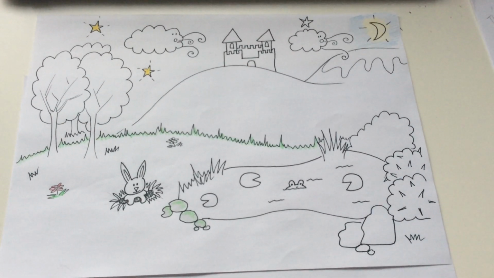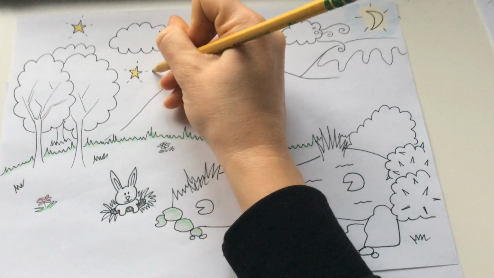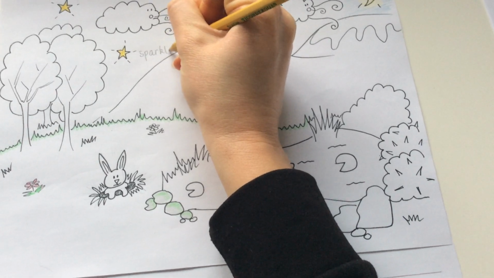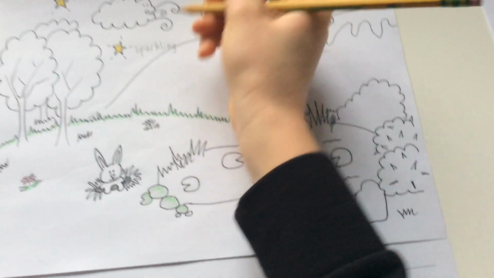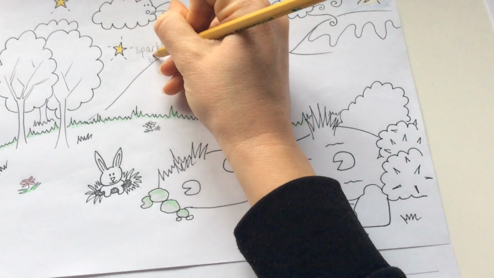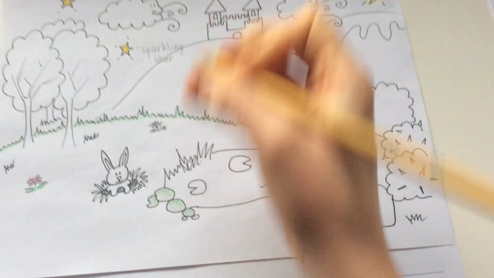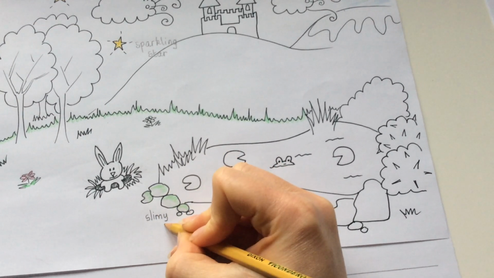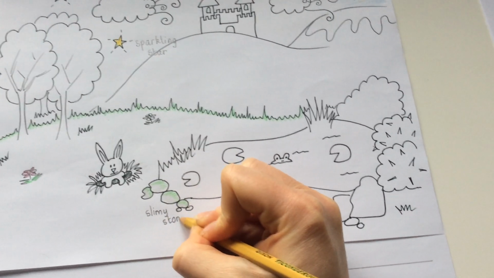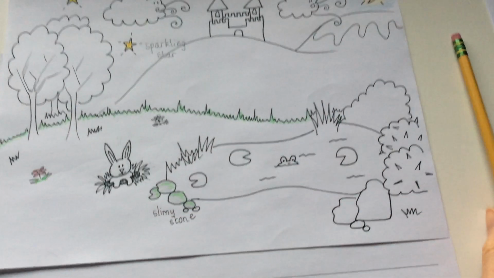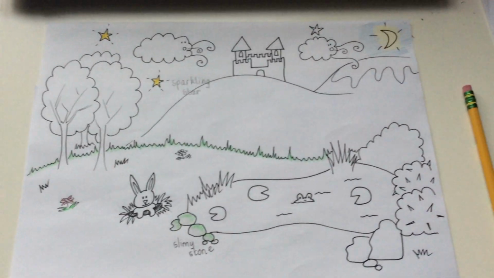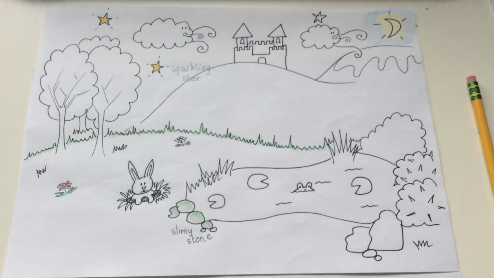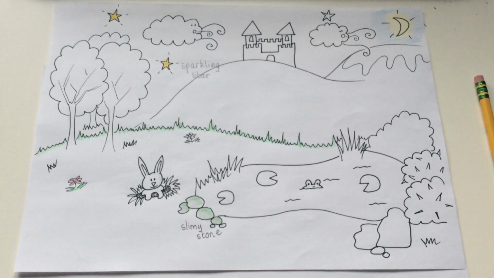So I'm not going to do lots of this, but I'll just show you a couple. So I would write sparkling. Remember to sound out your spellings. Star. I might have slimy. Stone. Okay, so label as many parts of your picture as you can. And then we would like you to write one sentence. And we want you to tell us where your animal appears from.